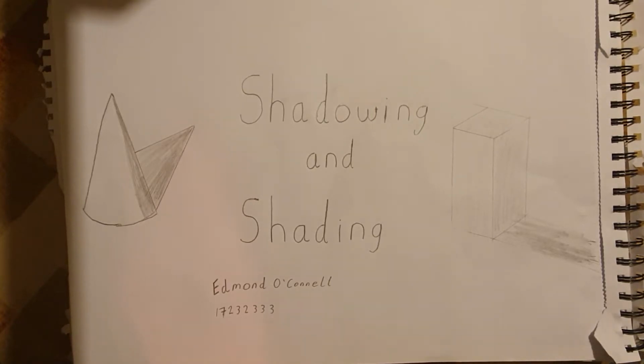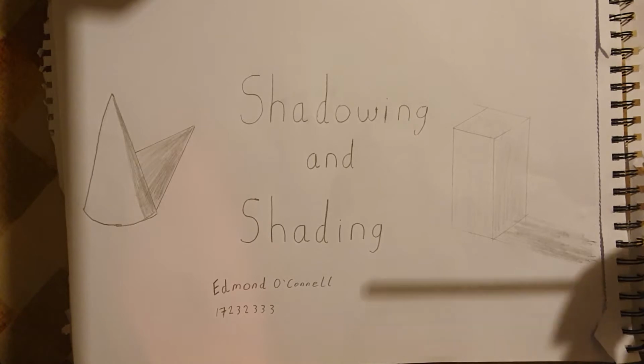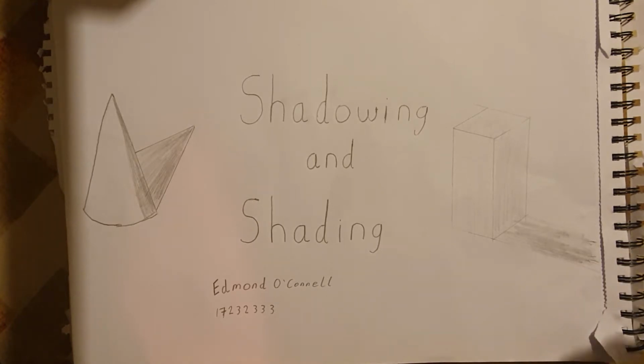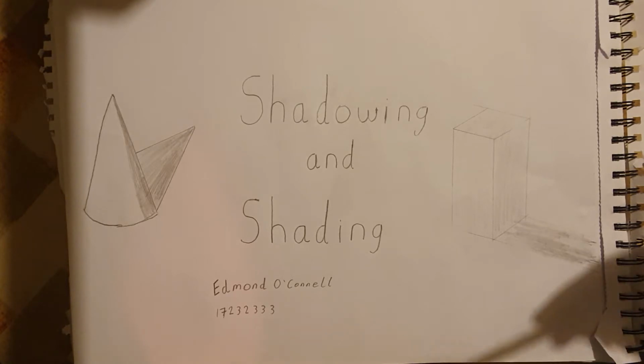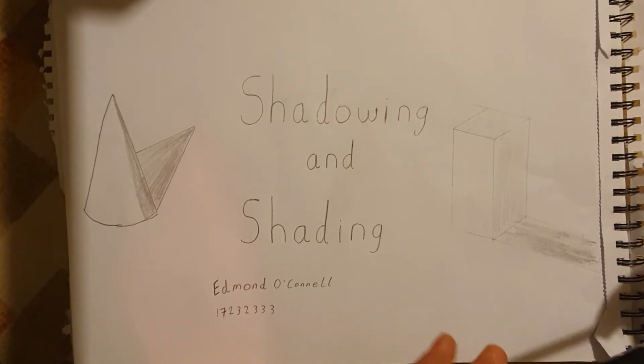So in today's lesson, lads, we're just going to be discussing the topic of shadowing and shading. So what is shadowing and shading? Shadowing and shading is basically just adding a definition to a 3D object that's drawn in a 2D space.